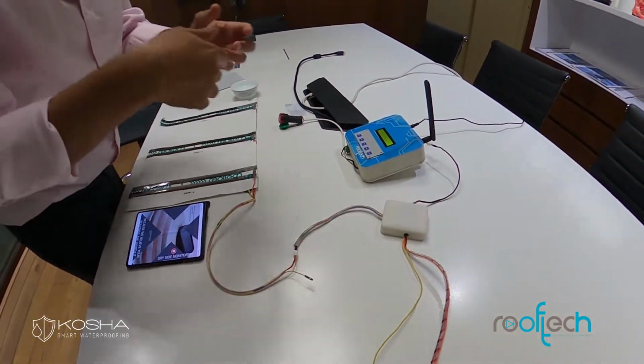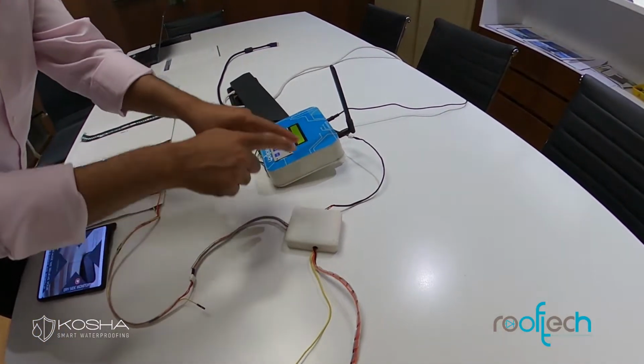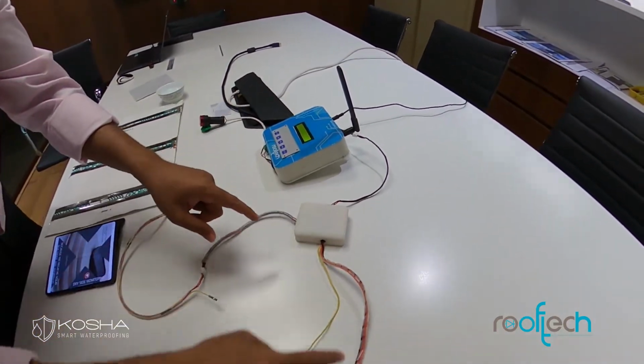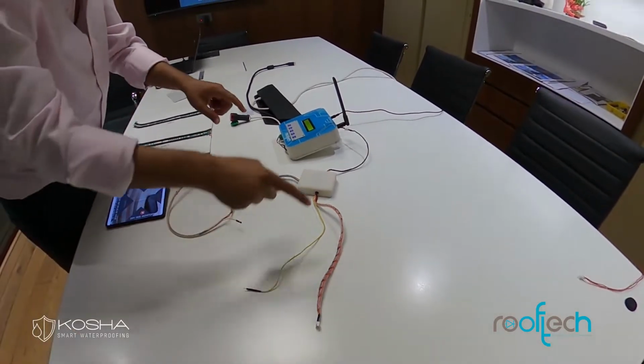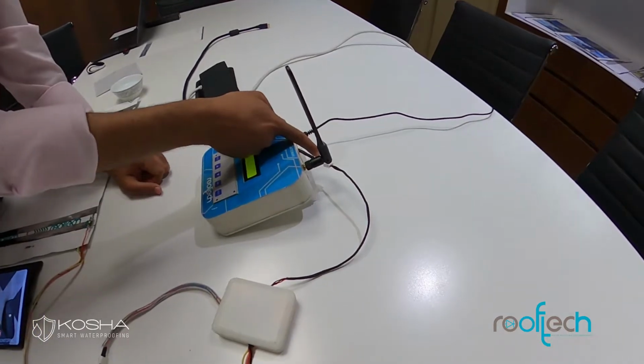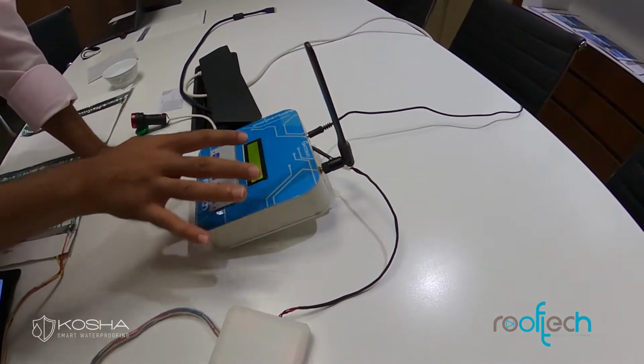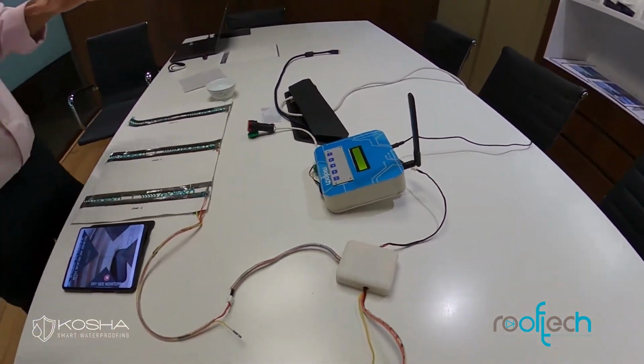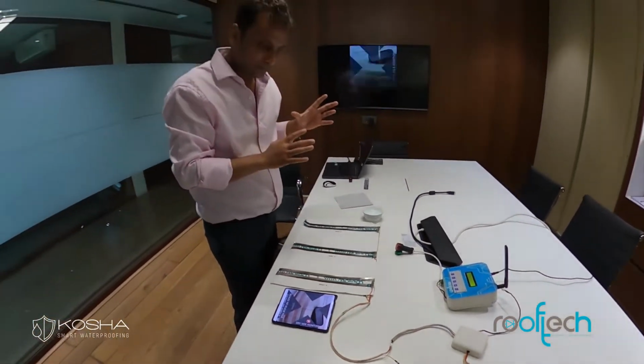There can be over 100 sensor nodes plugged in a string connection with one wire coming back to the communication gateway, which is this wire. So it will take data from over 100 sensor nodes and upload the data on cloud.